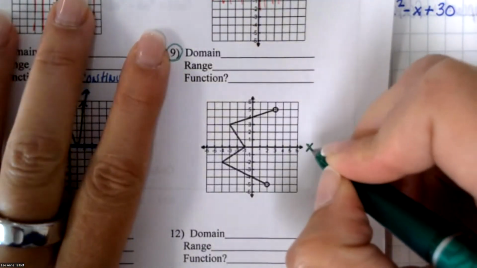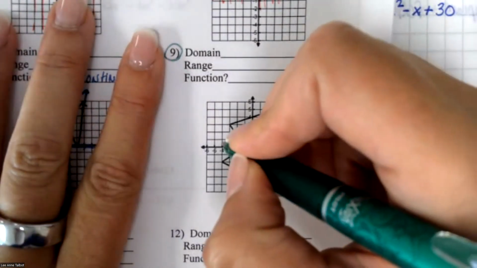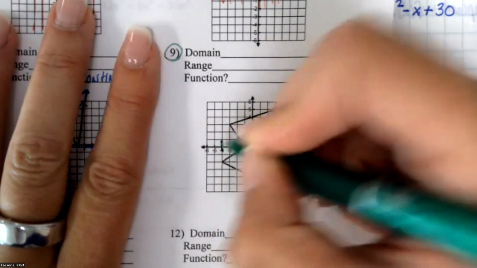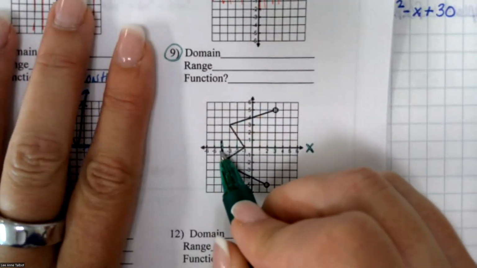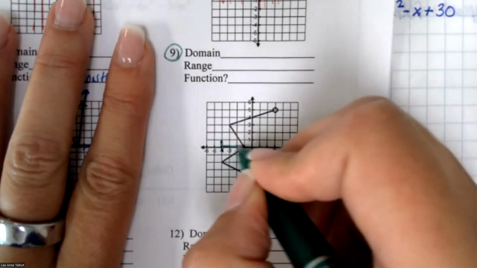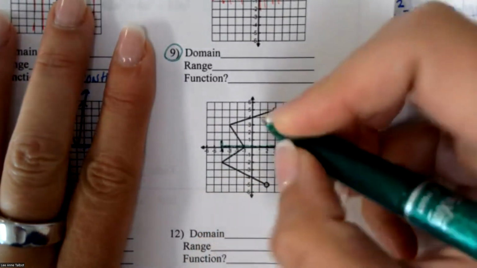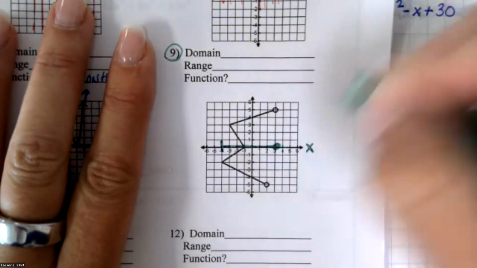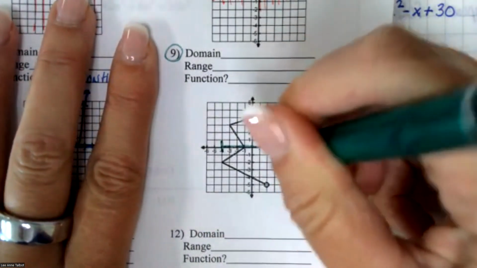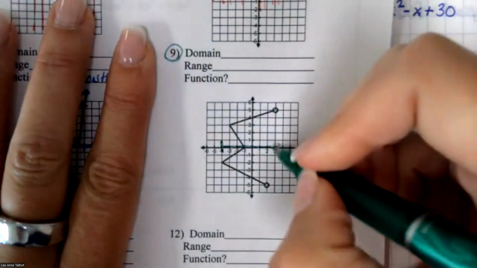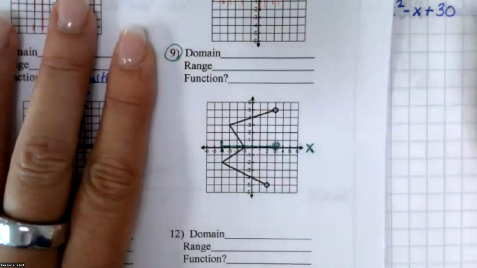All right, so domain is X. I'm gonna go all the way over here. This is the farthest spot to the left. Then I'm gonna go, okay, graph exists here, graph exists here, exists all the way to here. But I notice in this spot, the farthest most right spot, it's open.